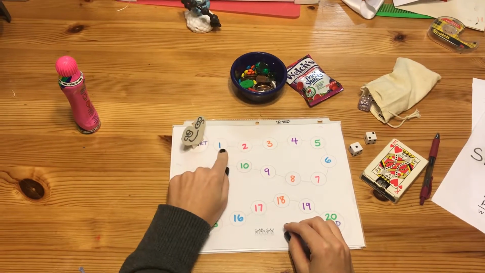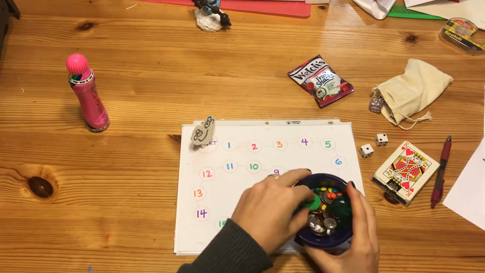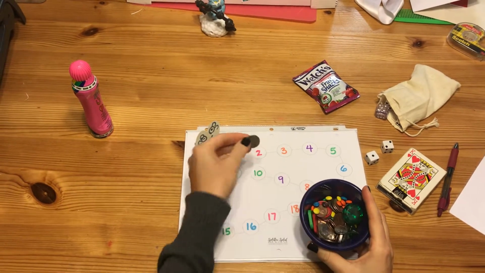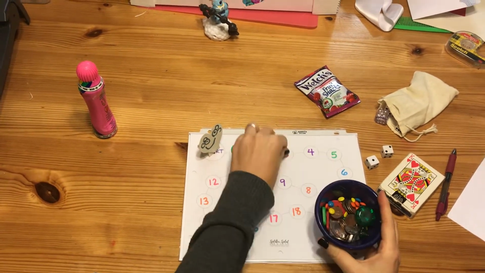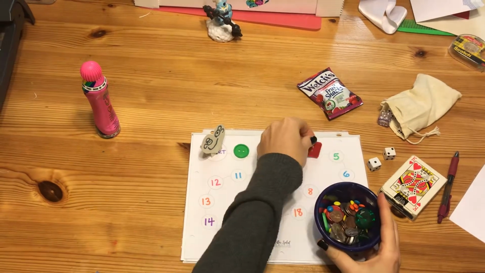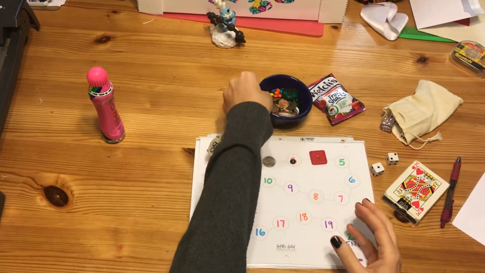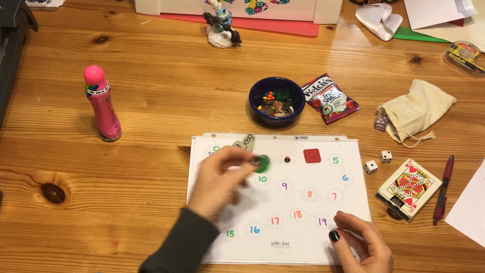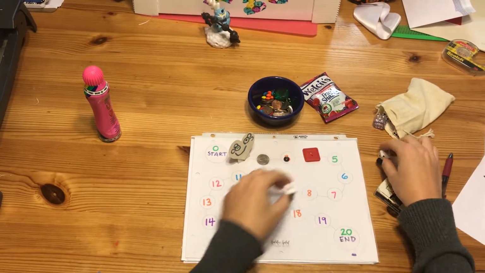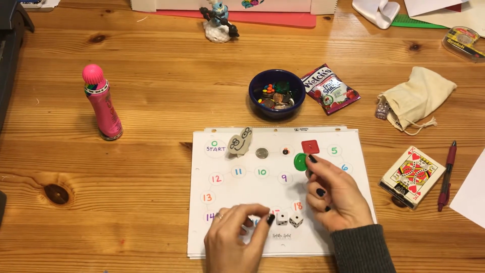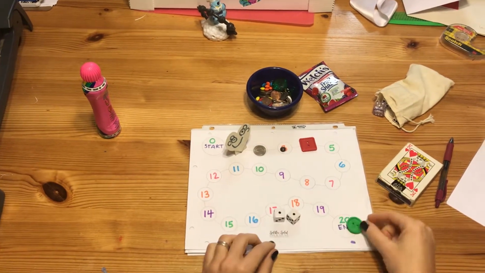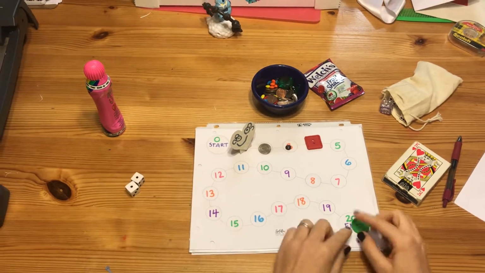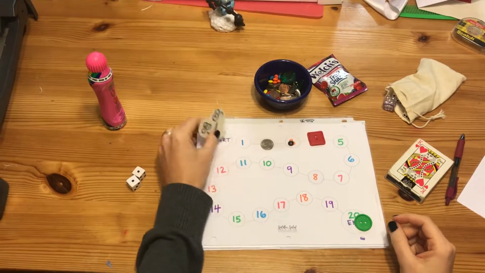A lot of times we like to put fun little trinkets or candy or money on each one of these spaces, so that the winner of that round gets a special little prize every time they move forward. If we have a tie, we would take that piece for that round and put it at the end. The end gets bigger and bigger, with a little pot of gold at the end. That's the main way to play.